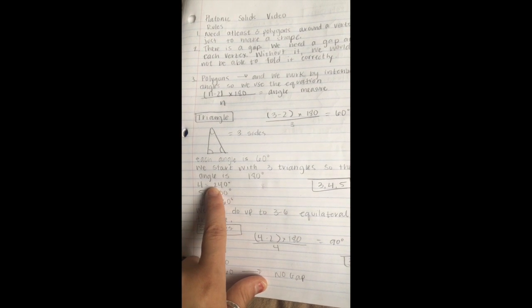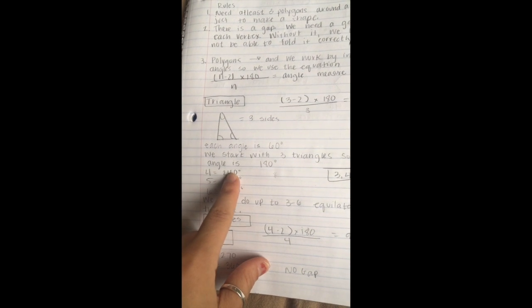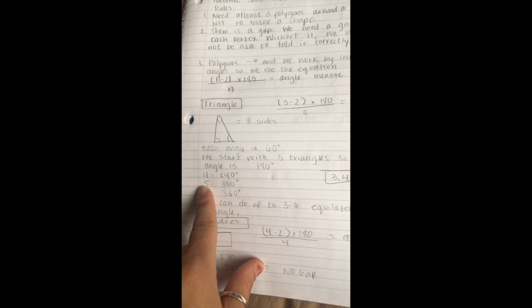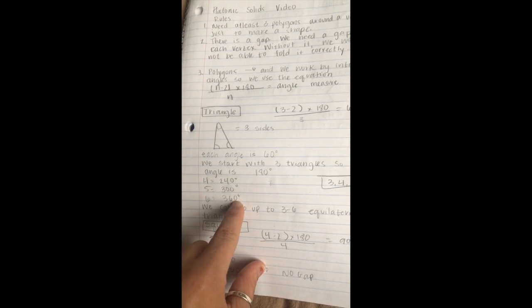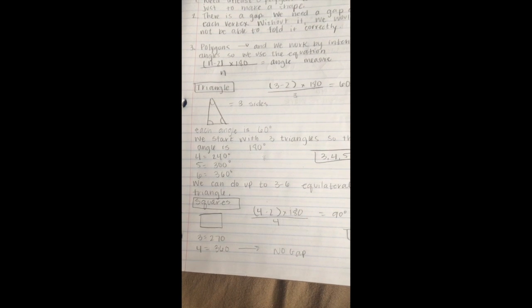When we do 4, it's 60 times 4, because now we have 4 triangles with interior angles of 60 degrees, and that's 240. Now we do the same thing with 5, which is 300, and 6, which is 360 degrees. So in order to make a Platonic solid with triangles, we could have anywhere from 3 to 6, right? Because we can go up to 360.